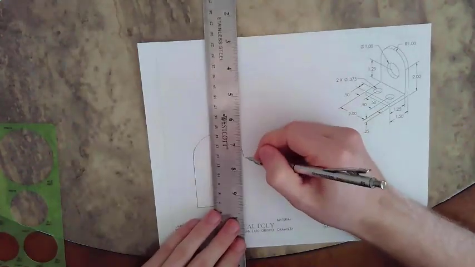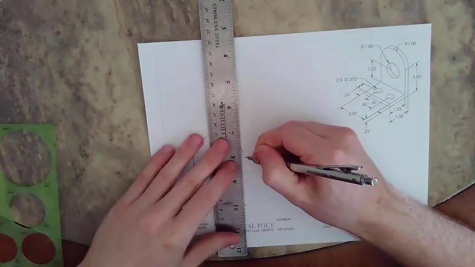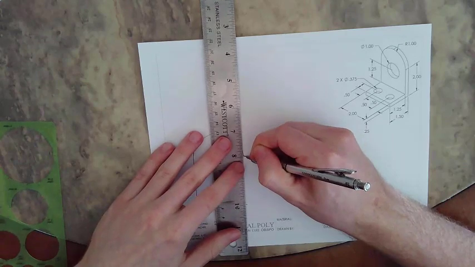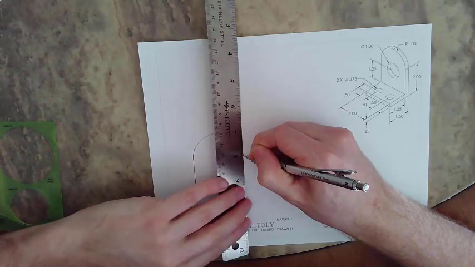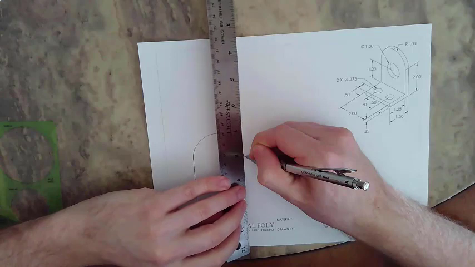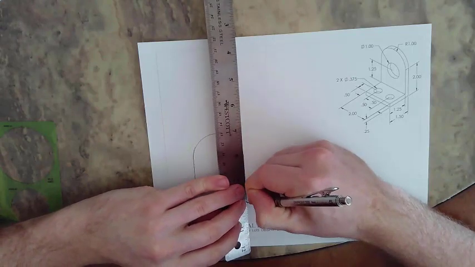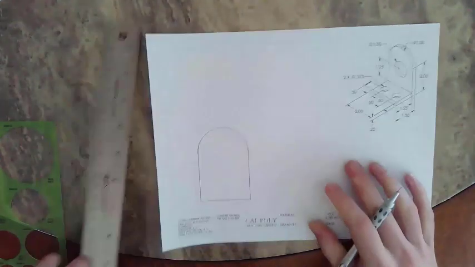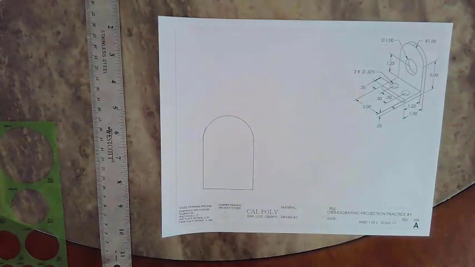Then I take my ruler and fill in my last 2-inch line down here. Like that. So there is the front of my part.